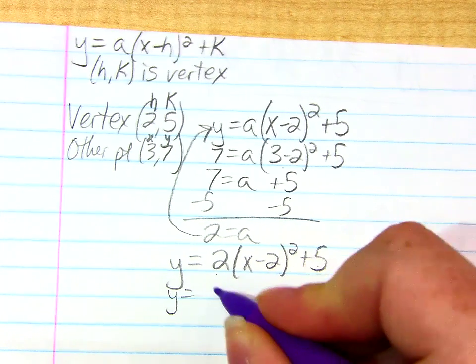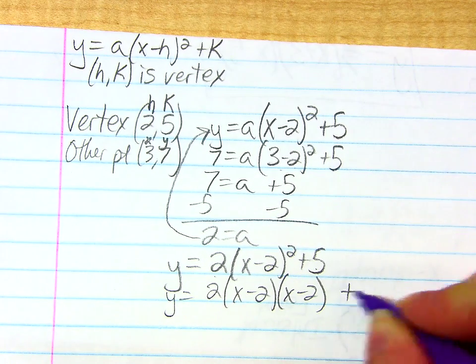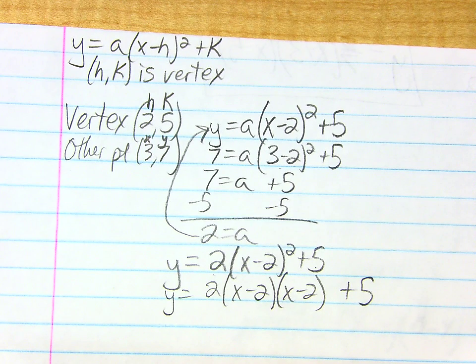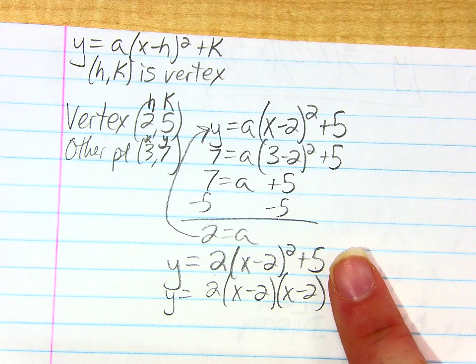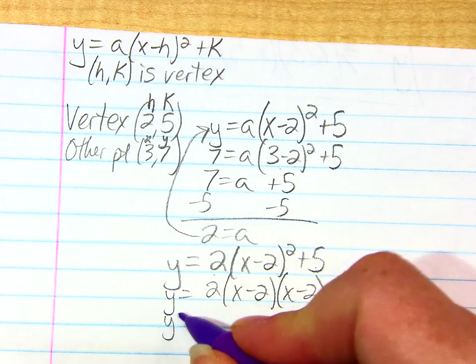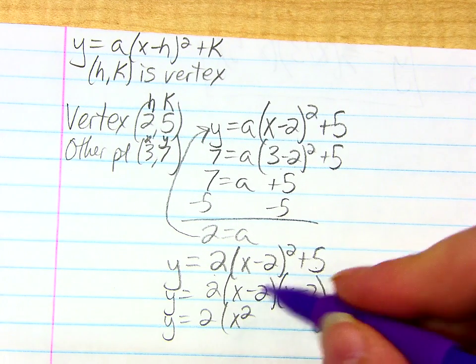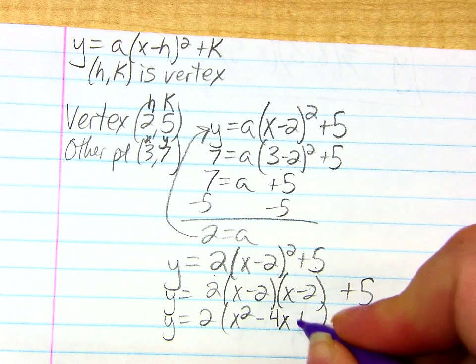So it's really like doing this. If it helps you to write it this way, 2 times x minus 2 times another x minus 2, and then plus the 5, right? Because isn't that what x minus 2 squared is? So you're going to do the plus 5 at the very end, right? Because I have to do multiplication before I do addition. So you can kind of just ignore it for a minute, multiply these together, and then go ahead and add your 5. So I'll start off by foiling these two in the middle. X squared, you're going to get a minus 2x, and minus 2x is a minus 4x plus 4.